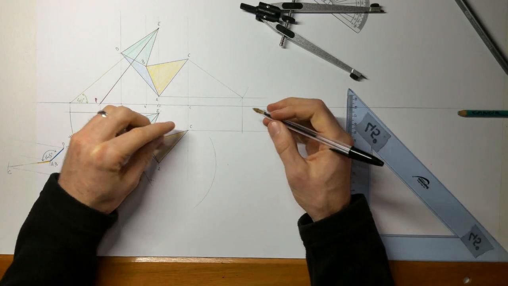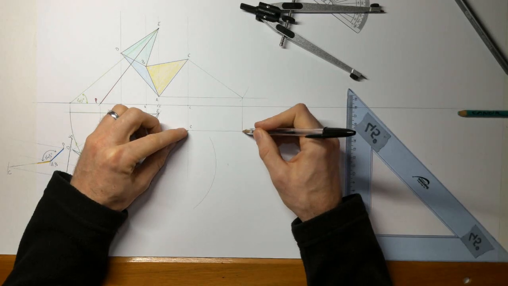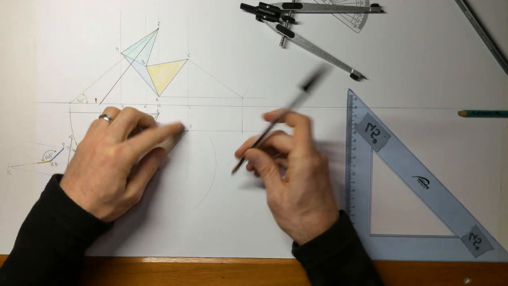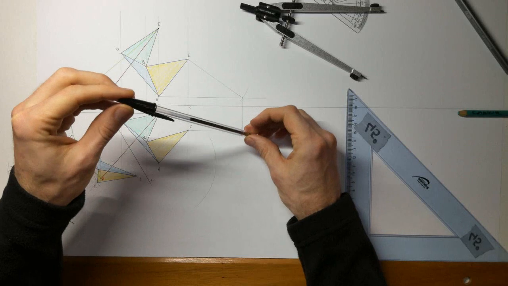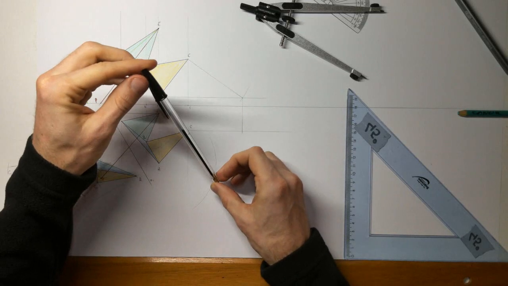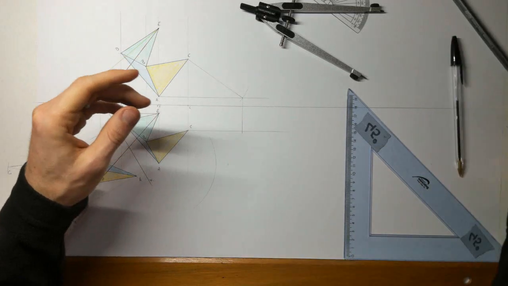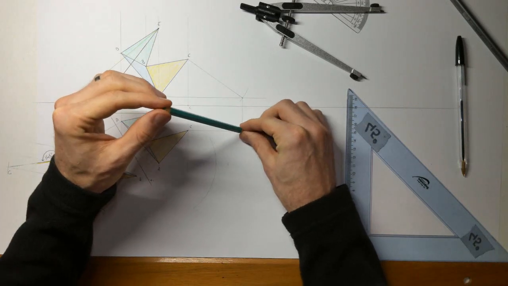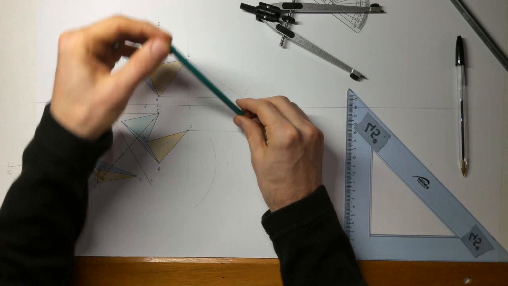Now, that line, if I rotate it back along here, that's like having my line here and rotating it back into position where it would be the true length of it. Use a colored pencil here. So here's my CF currently, looking straight at it, I'll see it as its true length.